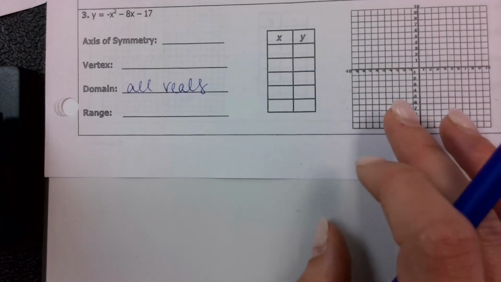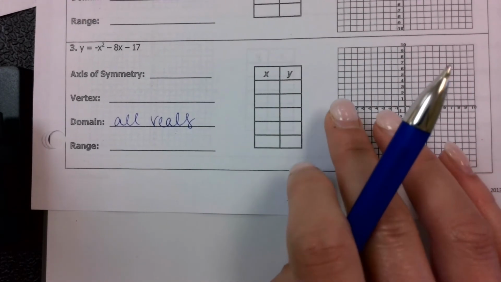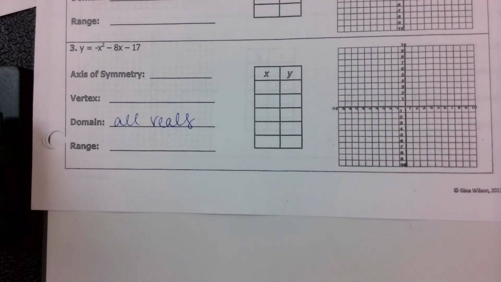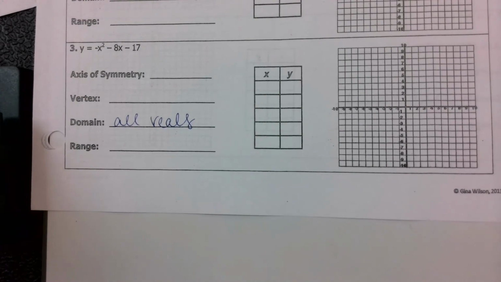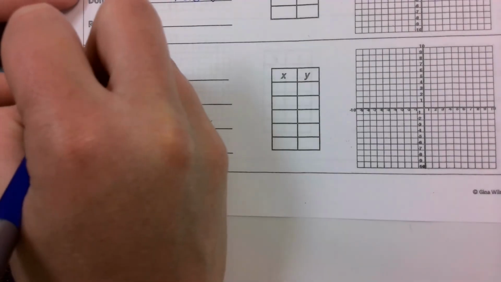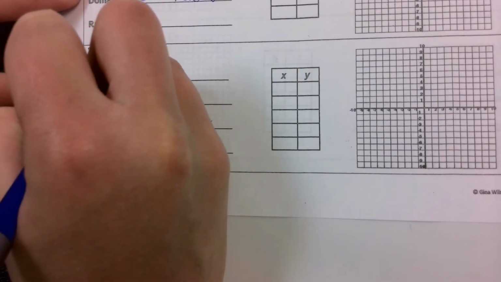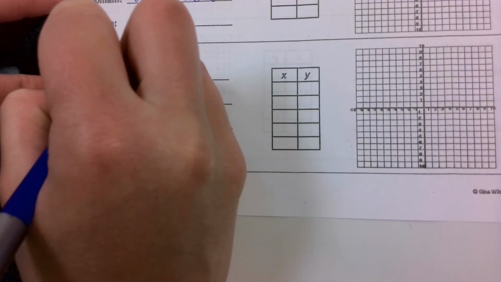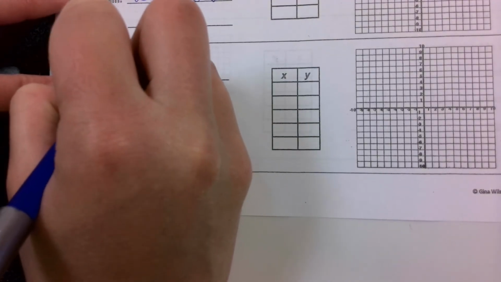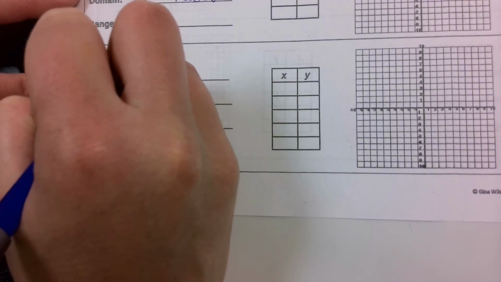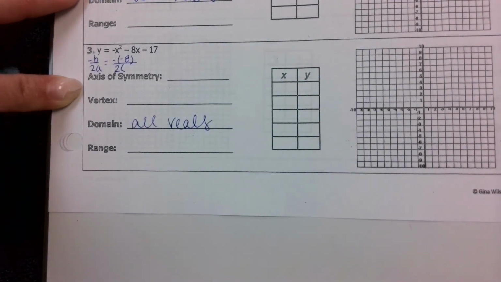Yeah. Alright. So going through this whole thing, what was the first thing that we found? Axis of symmetry. So what's our formula that we're using? Negative b over 2a. So what is our b value? So we've got negative 8 here. Now on the bottom we have 2 times a. And what is a?